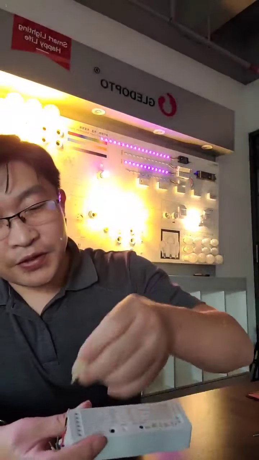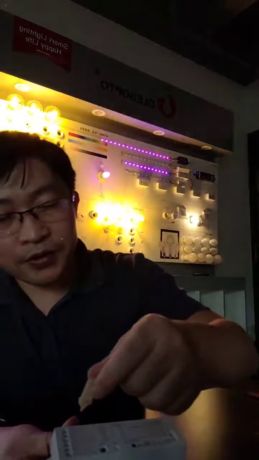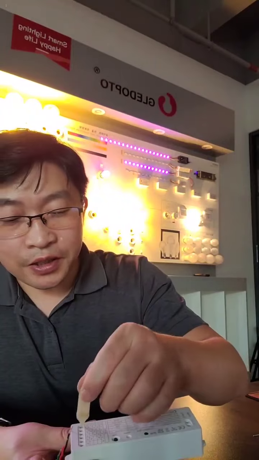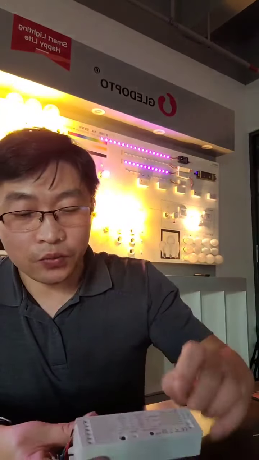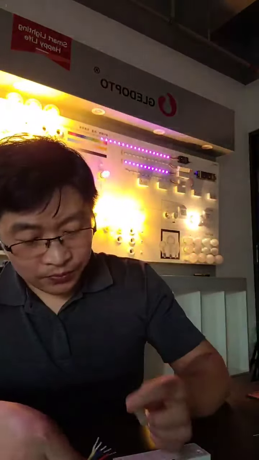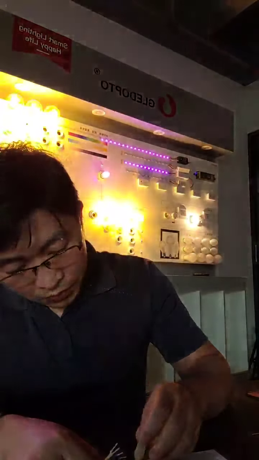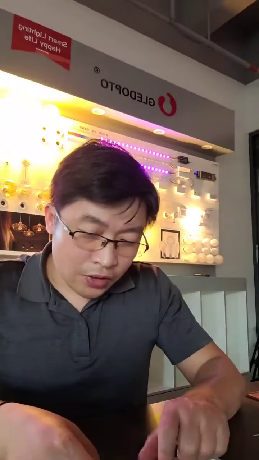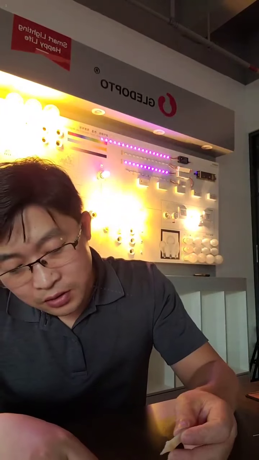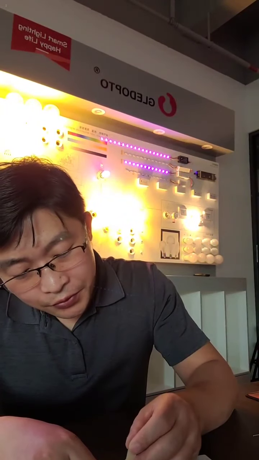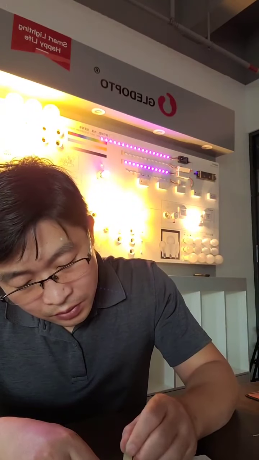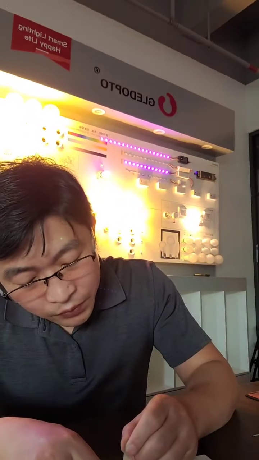We just need to press. Our controller is press and insert design. You can make a very easy and quick connection with the strips. Okay, R to R. R means the wire for red color. So we insert into the red terminal, the terminal marked with red.